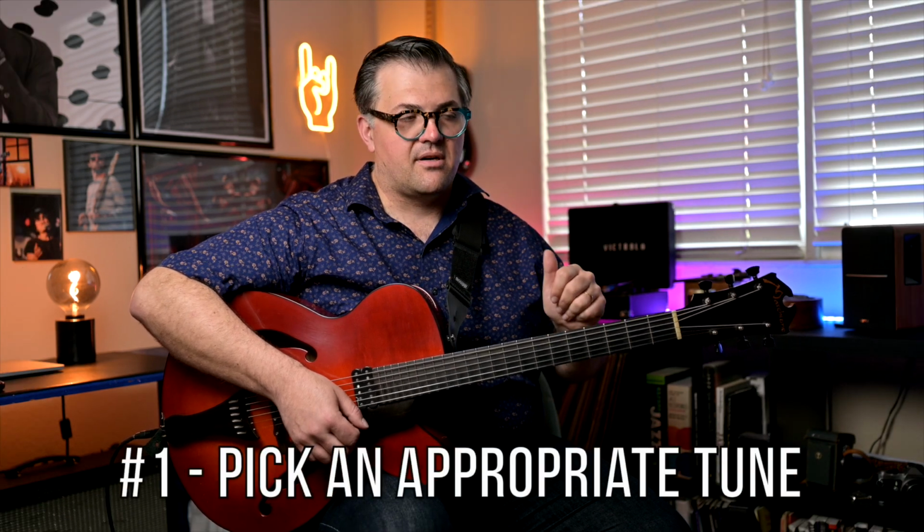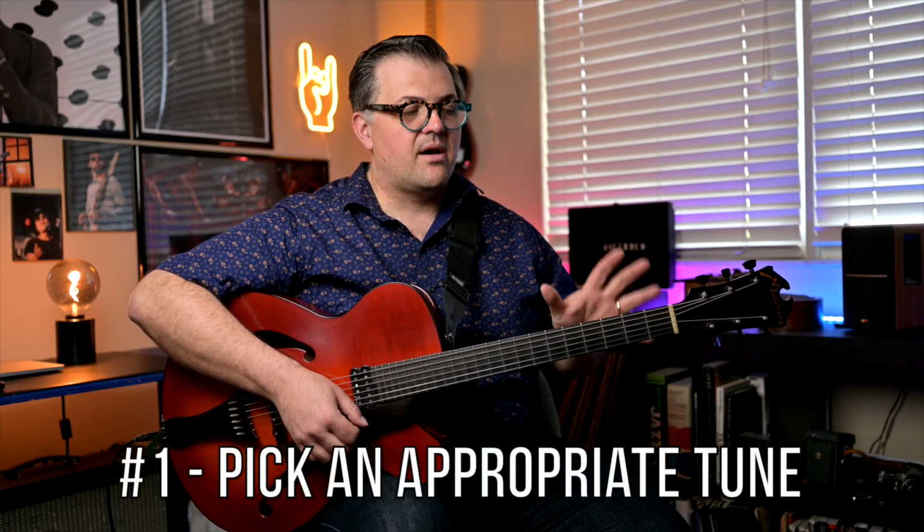So in creating our chord melody arrangement, we must remember there are 5 important steps to follow. First of all, we want to pick a song that is going to translate well to solo guitar. There's some tunes in jazz that might be a little bit too angular or a little bit rangy for us on our instrument. And so we want to first pick something that we feel like is going to be a great song for us to arrange.